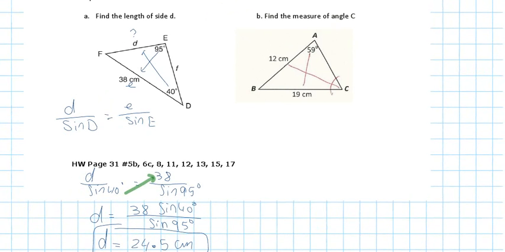Now, what do I have? I'm looking for angle C. What do I have in this case? Find the angle. So I have two sides and an opposite angle, right? So I have two opposites. And I have this side, I'm looking for angle C. So, because I'm looking for an angle, how would the formula go?